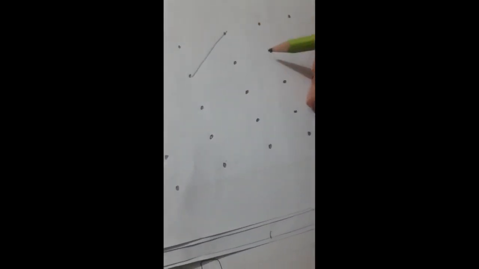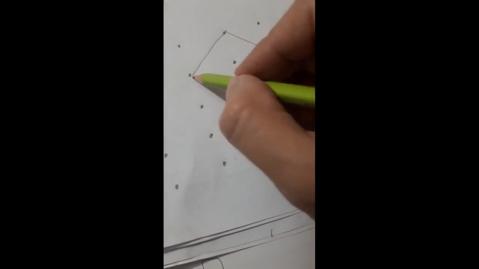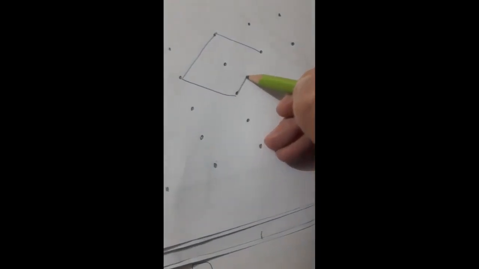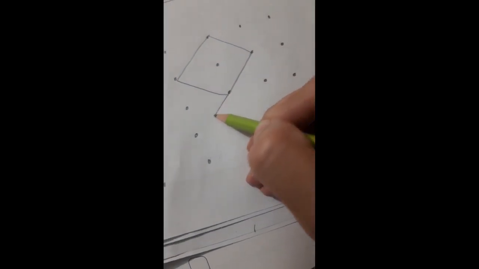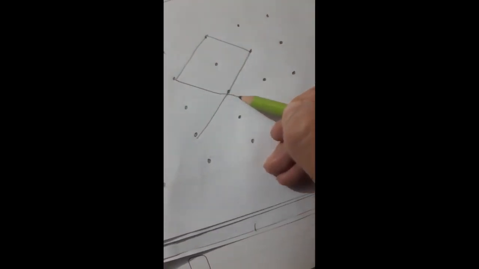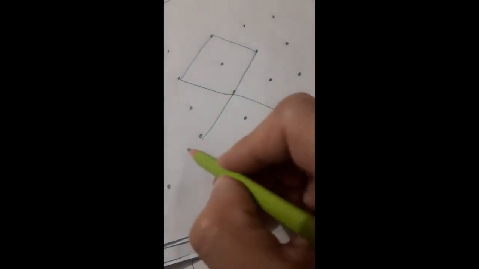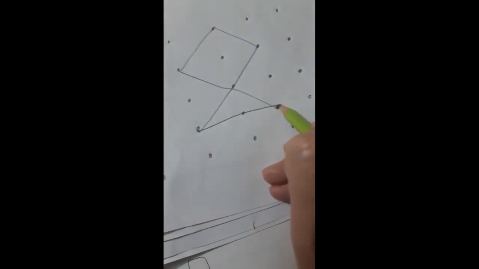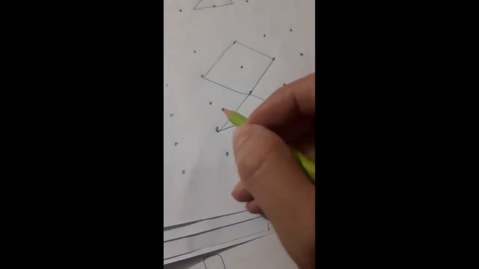Slanting line, slanting line, slanting line and slanting line. Again a slanting line, then again a slanting line. You can draw it here. Now draw a sleeping line. You can see this is a kite. Practice it.